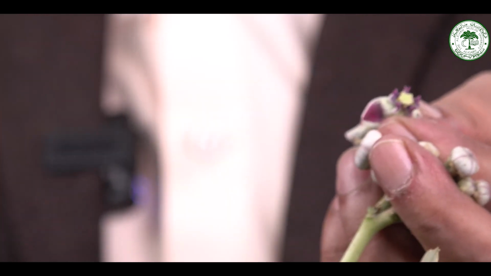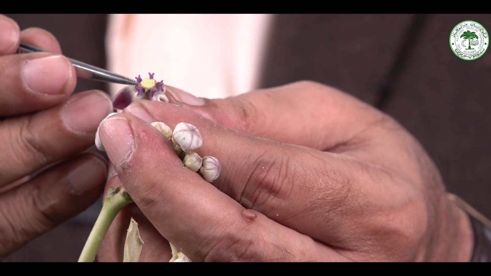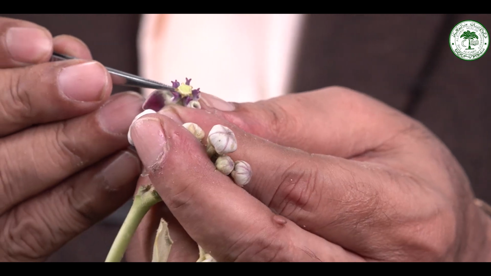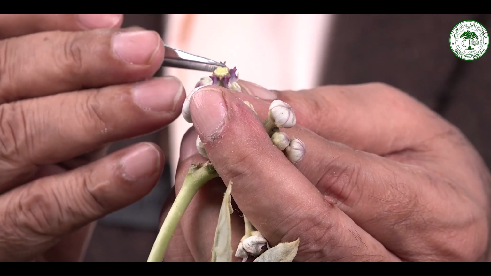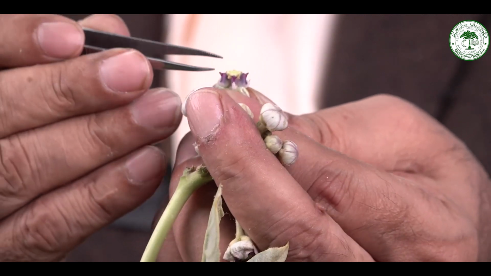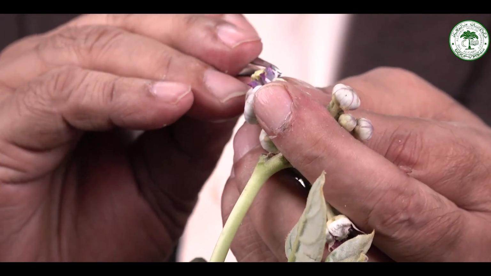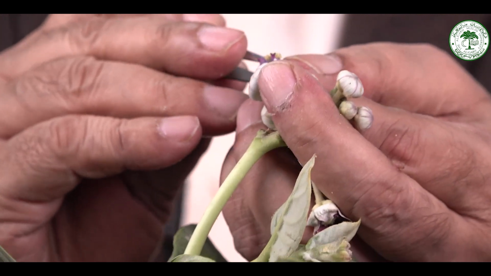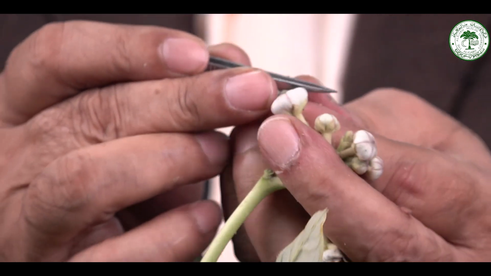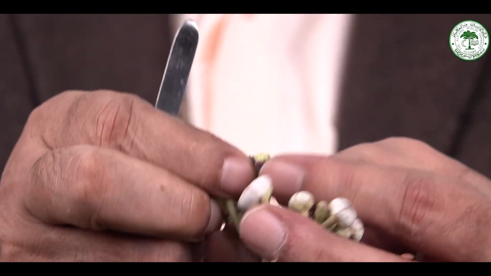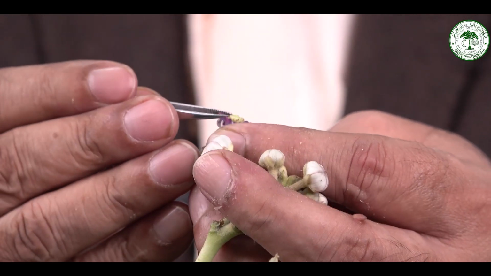In the Apocynaceae I have shown you, the corona is a different type. And another important point: if we remove the corona, we will find the hexagonal or pentagonal stigma. This stigma has ridges and furrows.